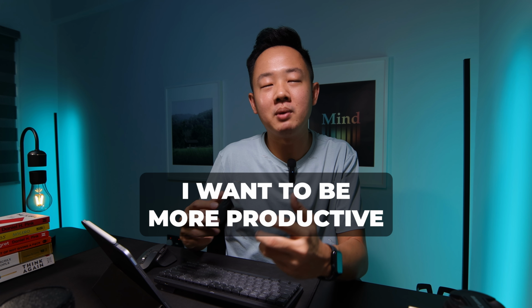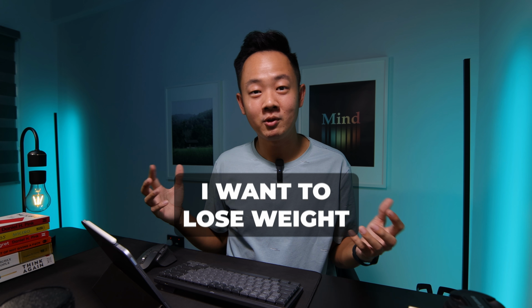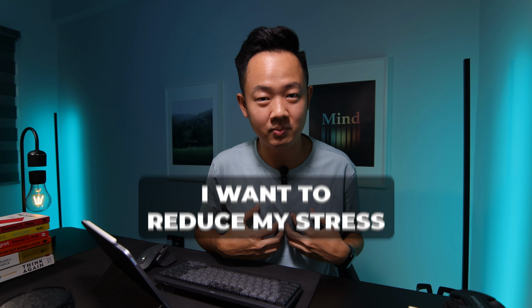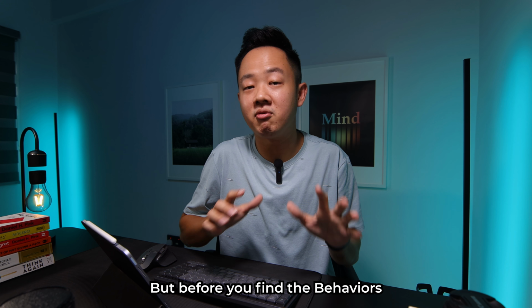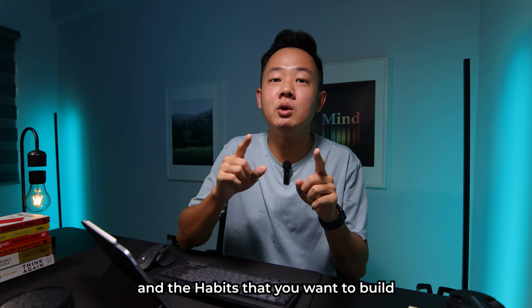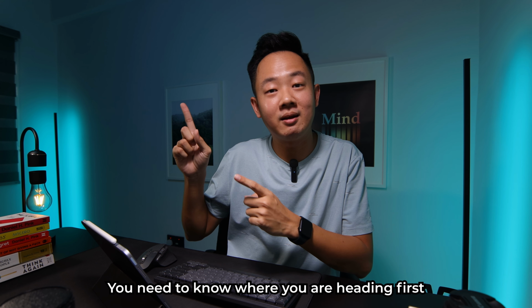For example, I want to be more productive, I want to sleep better, I want to lose weight, or maybe I want to reduce my stress. You see, you cannot achieve any of this overnight. But before you find the behavior and the habits that you want to build, you need to know your direction first. You need to know where you are heading first.